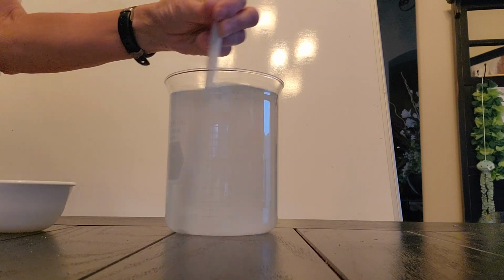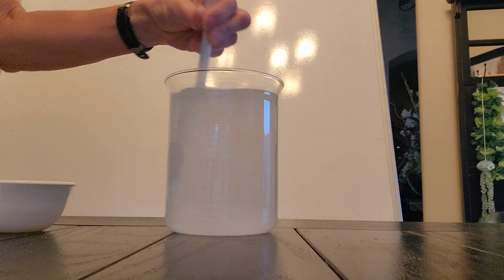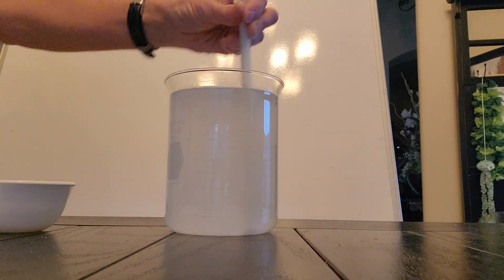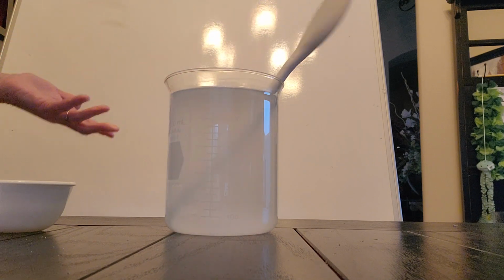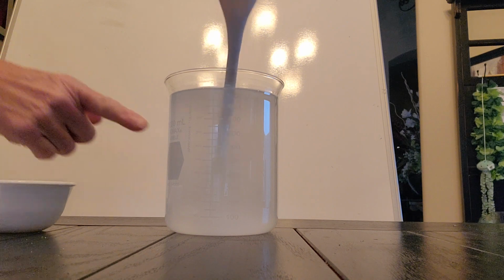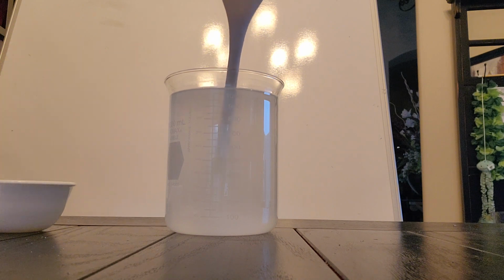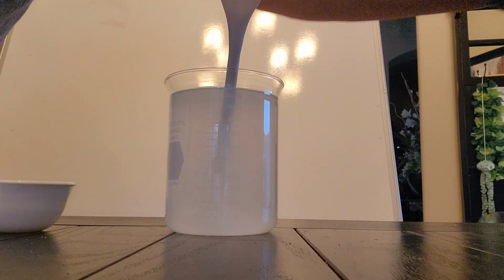Does it have a name? Of course it has a name. This is chemistry. We have a name for everything. We call this now a saturated solution. Well, what does that mean? It's just a fancy way of saying that this solution cannot hold any more salt. It's at its salt holding capacity.